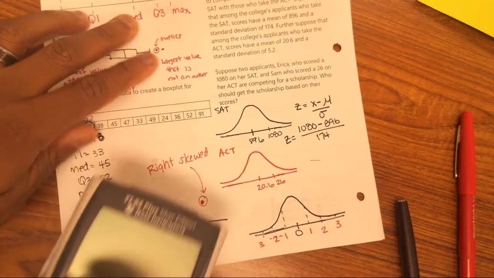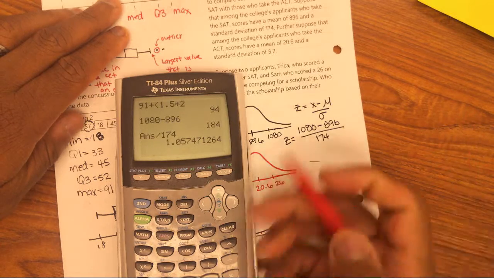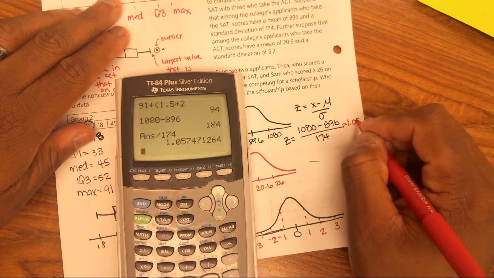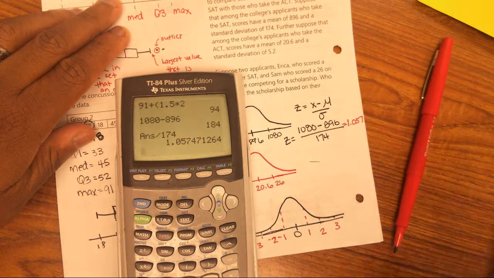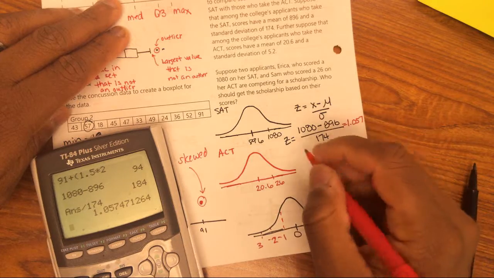And to calculate that, we get a Z-score of 1.057.